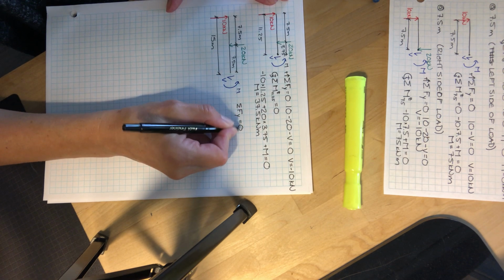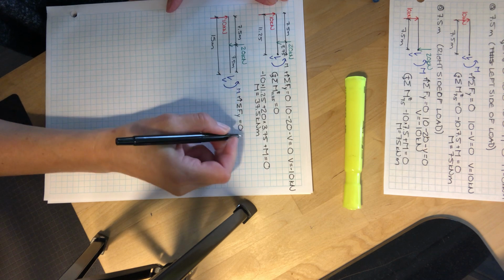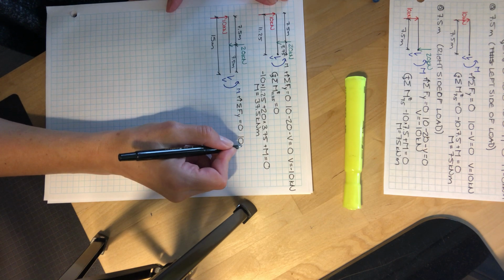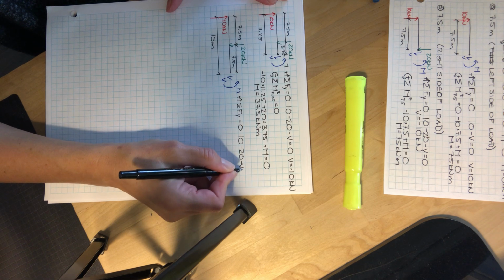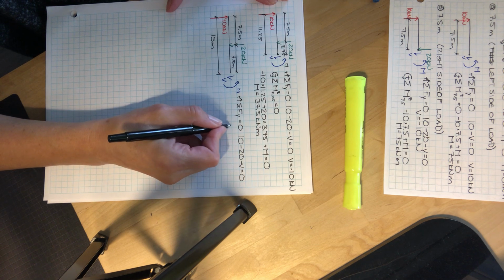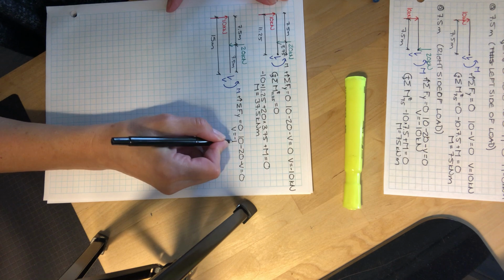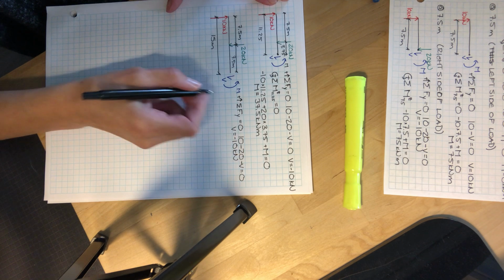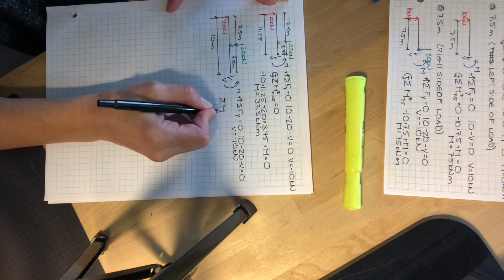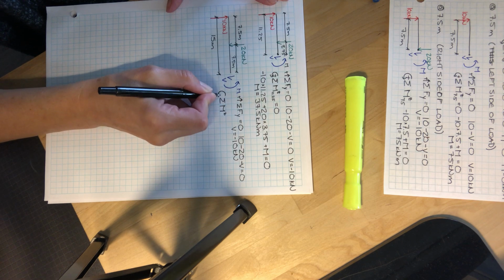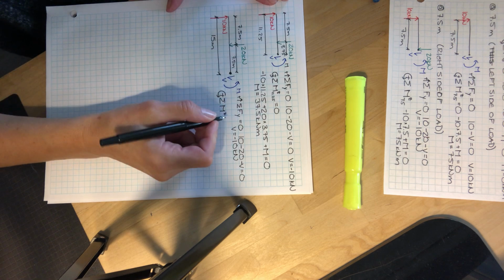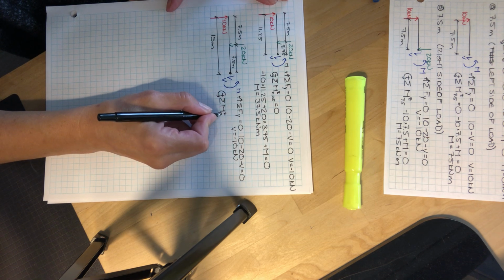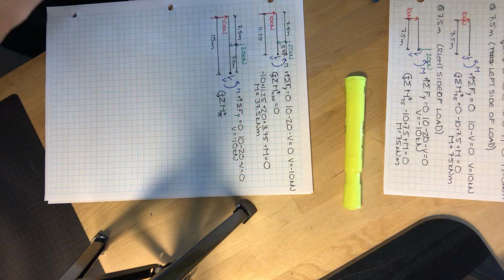Sum our forces in the y direction, where upwards is positive. We've got 10 kilonewtons minus 20 kilonewtons minus V equals 0. We've got V equals minus 10 kilonewtons. If we sum the moments about the z-axis, where everything in that direction is positive, so we're summing everything about that node right there, which is our 15 meter mark.